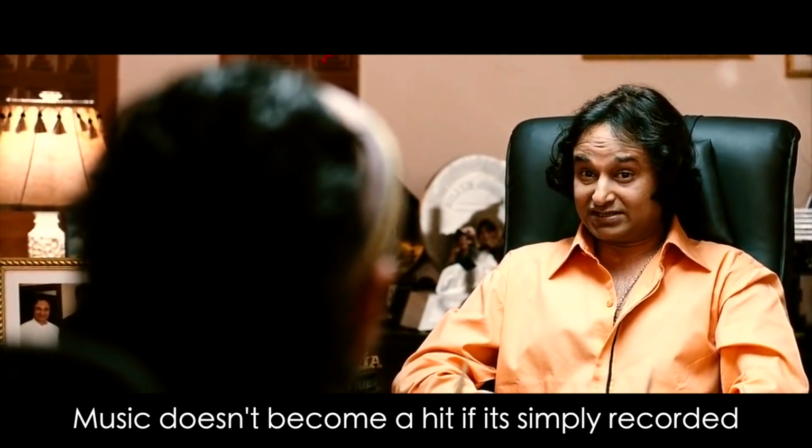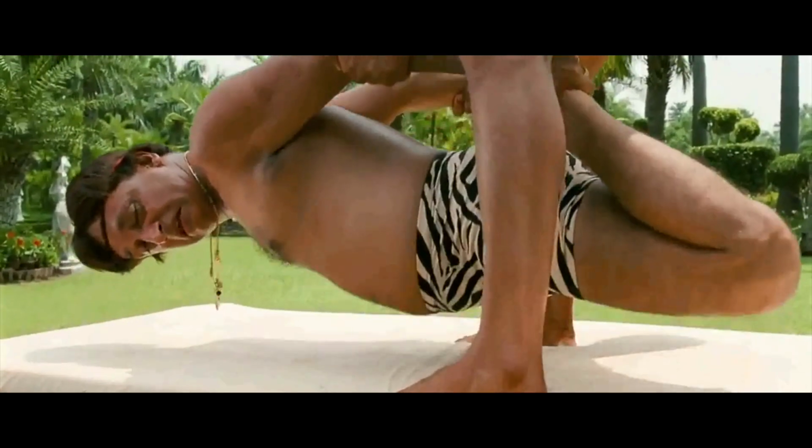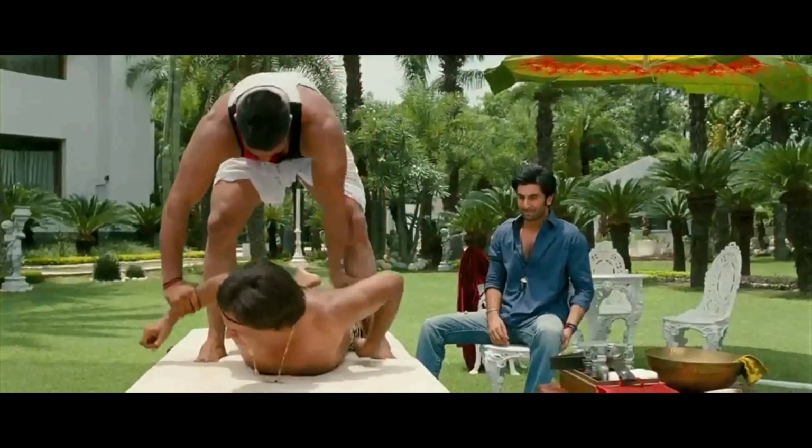देखो बच्चे, म्यूजिक सिर्फ रिकॉर्ड कर लेने से हिट नहीं हो जाता. Image is everything. Everything is image. Image is everything. Everything is image. Image पे तेरी मार दूंगा तेरे को साले.